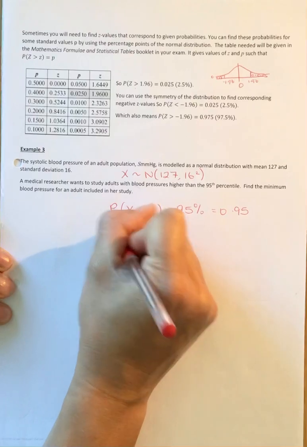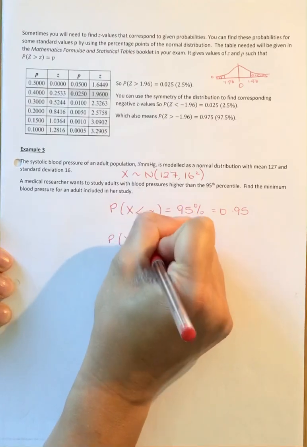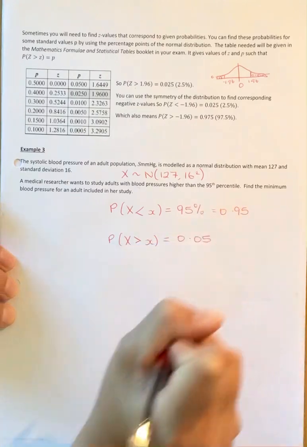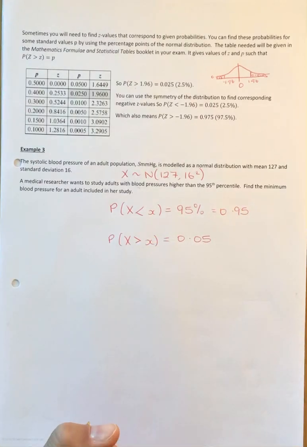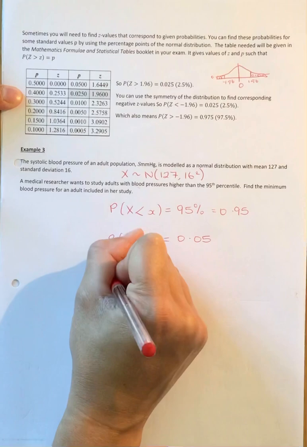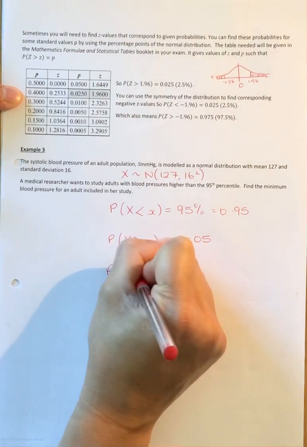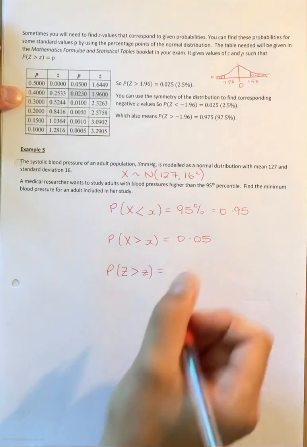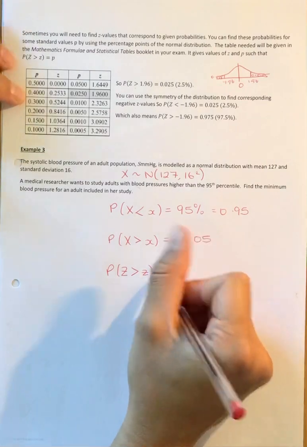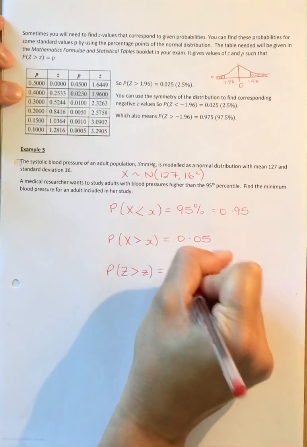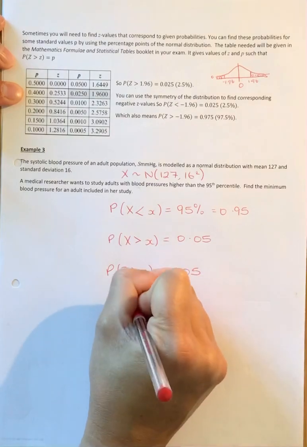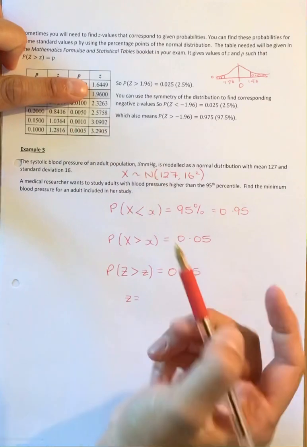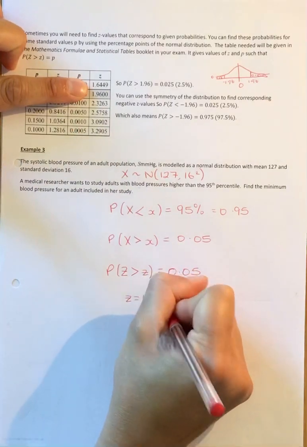That means the probability that x is greater than that value is 0.05. Now, our percentage points table tells us about the standard normal variable, and the probability that it is greater than a value being 0.05 means the value at 0.05 is 1.6449.